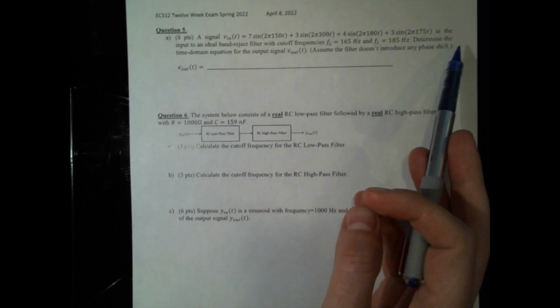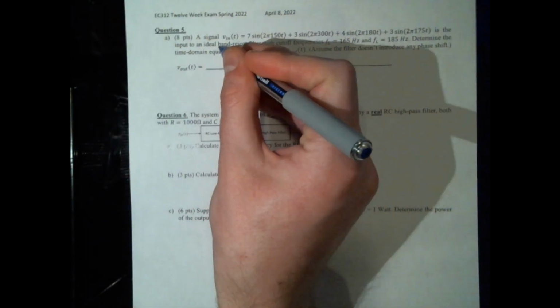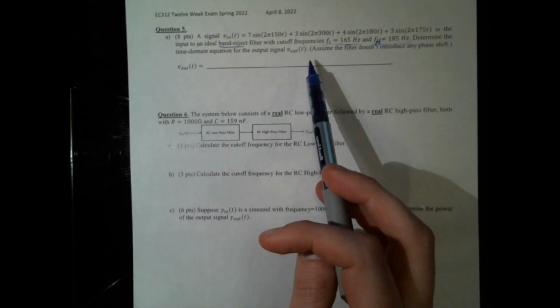Just a bunch of signal components as the input to an ideal band reject filter with cutoff frequencies of FL equals 165 hertz and FH equals 185 hertz. Because we've got to have a higher frequency too. Determine the time domain equation for the output signal V out. Assume the filter doesn't introduce any phase shift.